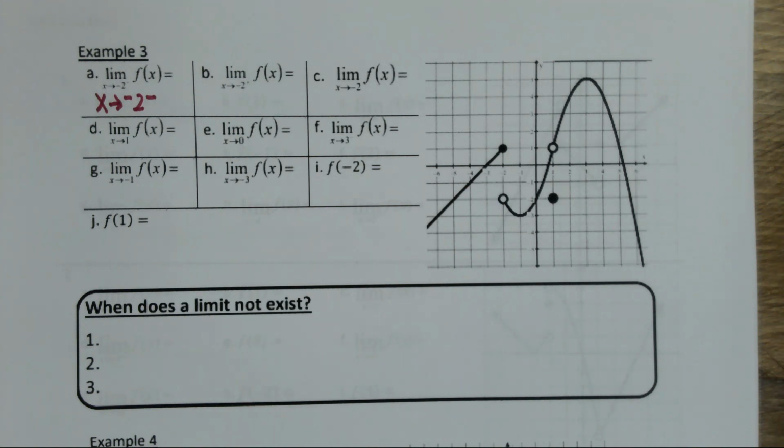So I'm approaching -2 from the left. Again, this is how I'm doing it. Remember, I'm coming from the left. So I'm on the left-hand side of -2, and then I'm walking towards -2. So I stand at -2, I jump to the left, and I move back towards it. So where does it look like it's going? It looks like it's going to 1. Beautiful.